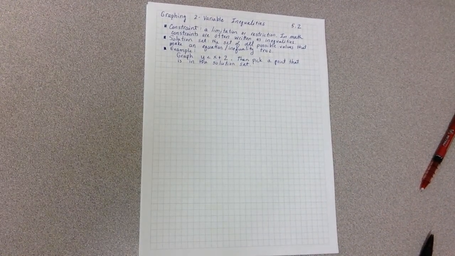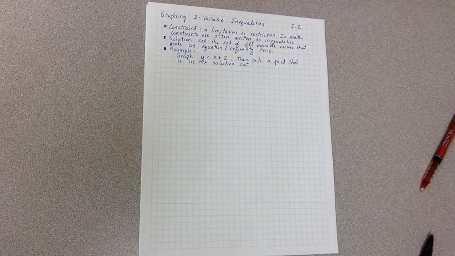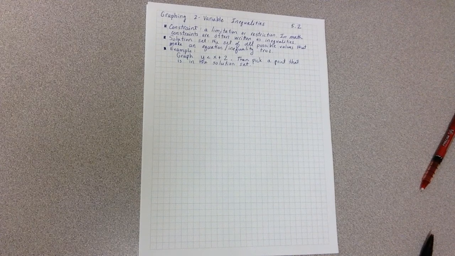These are the notes for graphing two-variable inequalities. This goes with section 5.2 in the book. First, we need to have two definitions. The first is constraint. A constraint is a limitation or restriction, and in math, we usually write constraints as inequalities. It's one way to signify a constraint.